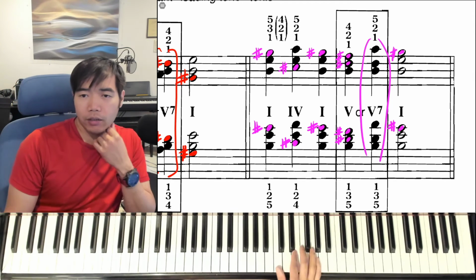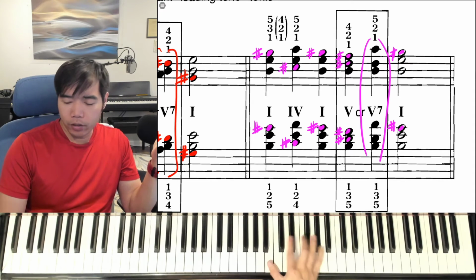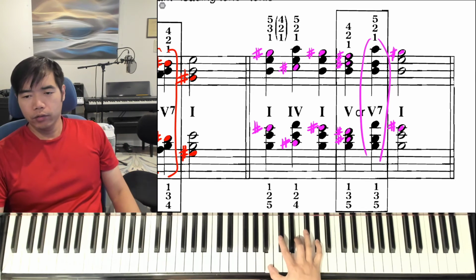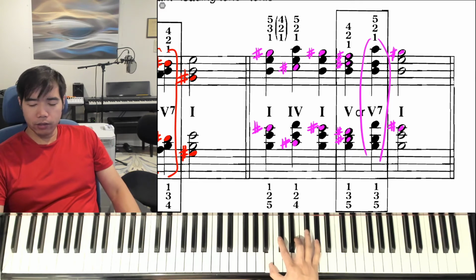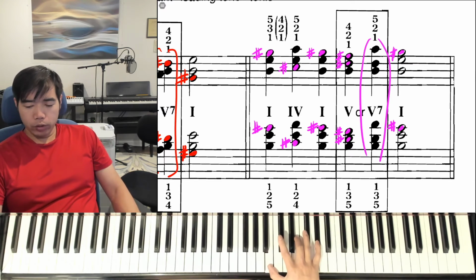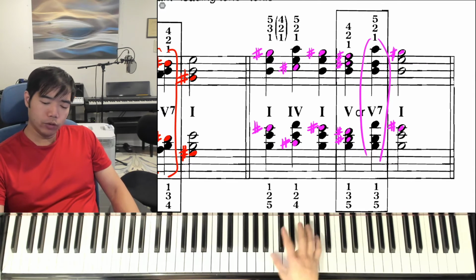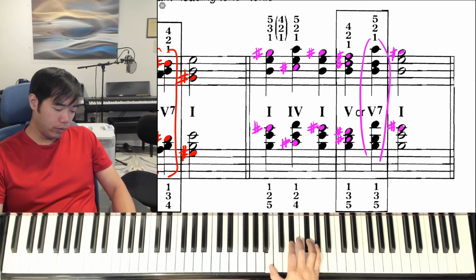So for the right hand here, you could start with 1, 3, 5. Okay, you could also do 1, 2, 4. I'm going to do 1, 3, 5. Those of you with larger hands, 1, 2, 4, you might find to be a little easier, but it's up to you. 1, 3, 5, then C sharp, E, A, back to 1 chord, 1, 2, 4 here. You could also use 1, 3, 5, and back to the 1 chord.